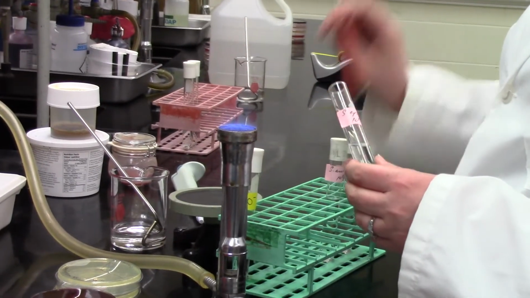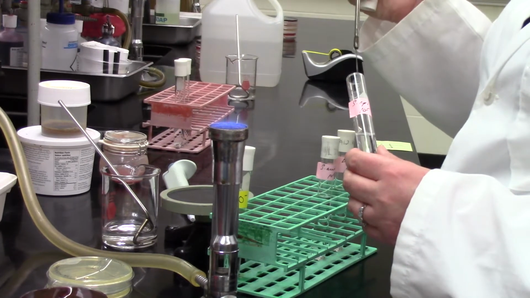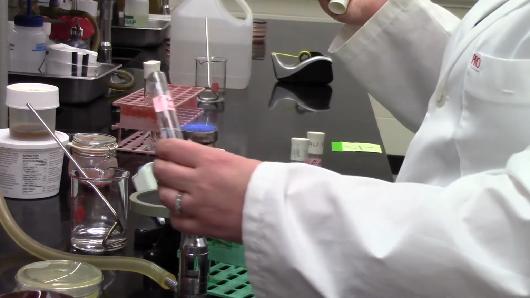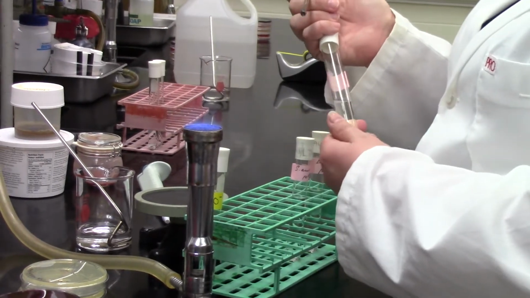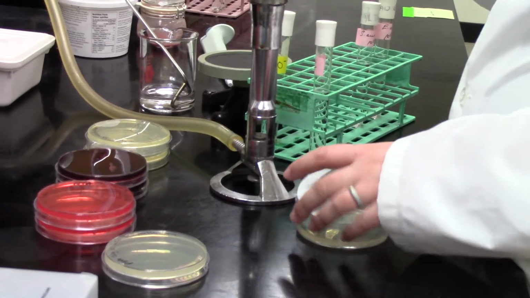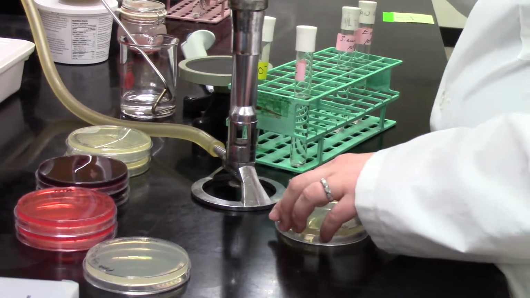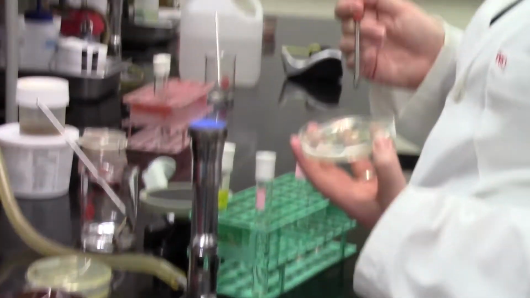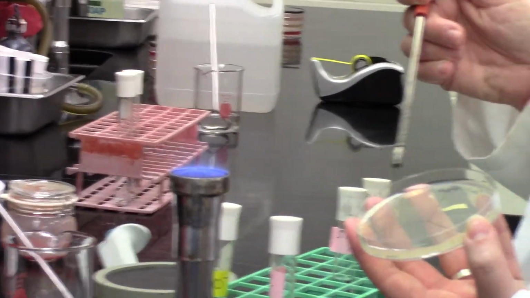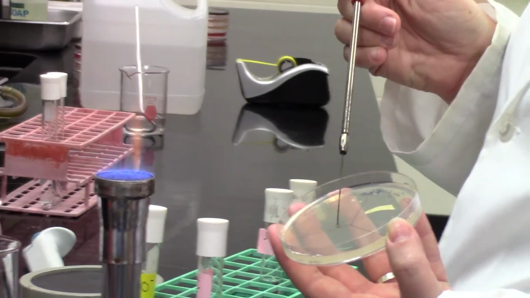So you heard the vortex go, so she mixed the Staph epidermidis. She's going to now grab a loopful. She's doing nicely her aseptic technique there with making sure the tube is flamed before and after. She's now going to inoculate that. So pick it up by its base. And I'll just try to zoom in there for you guys to see that.